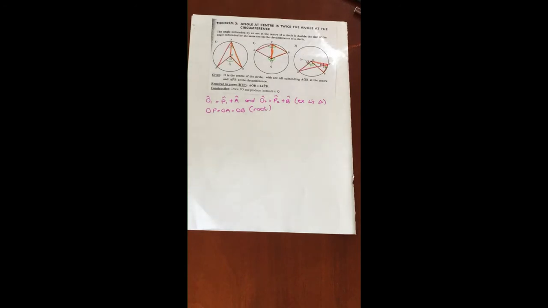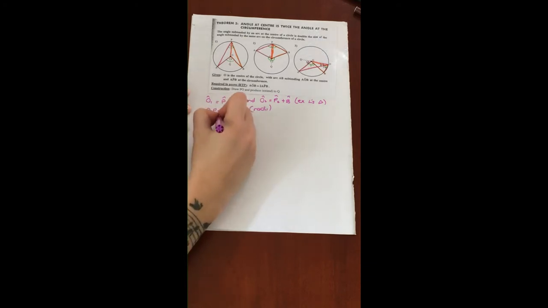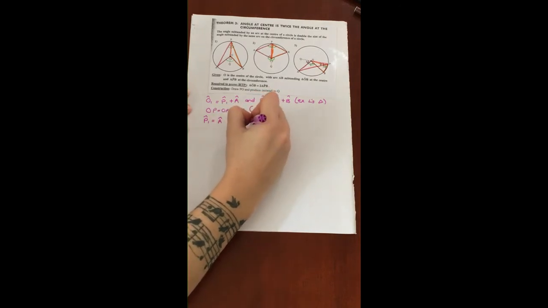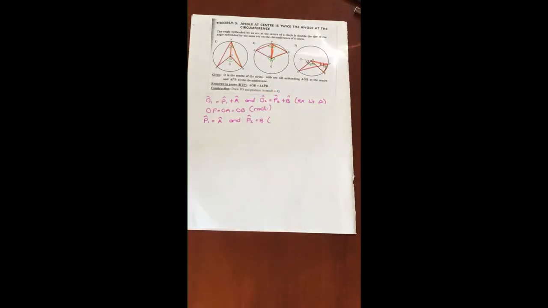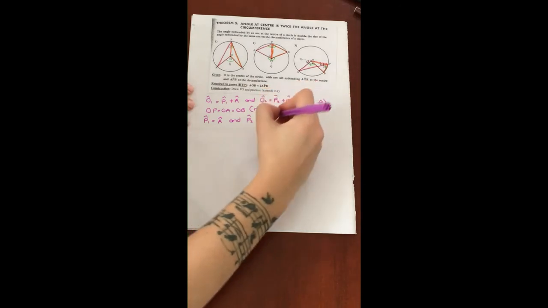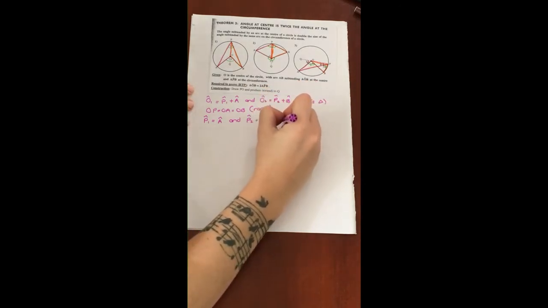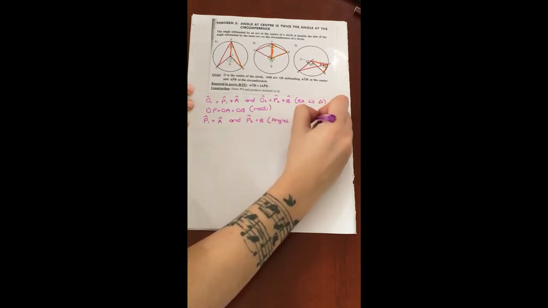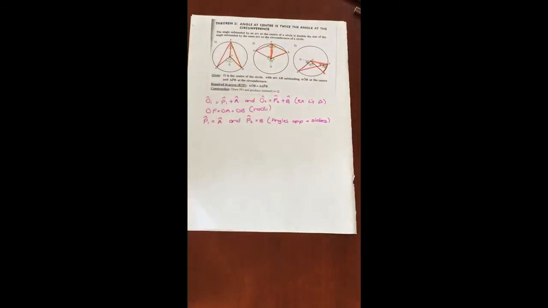Okay, so we've established in all three of those circles, with all the triangles, that angle P1 is equal to angle A, and angle P2 is equal to B. Now you can say base angles of an isosceles triangle or angles opposite equal sides. Let's just do angles opposite equal sides, just because it's more commonly used. Okay, so now we've established that these two angles are equal to each other.